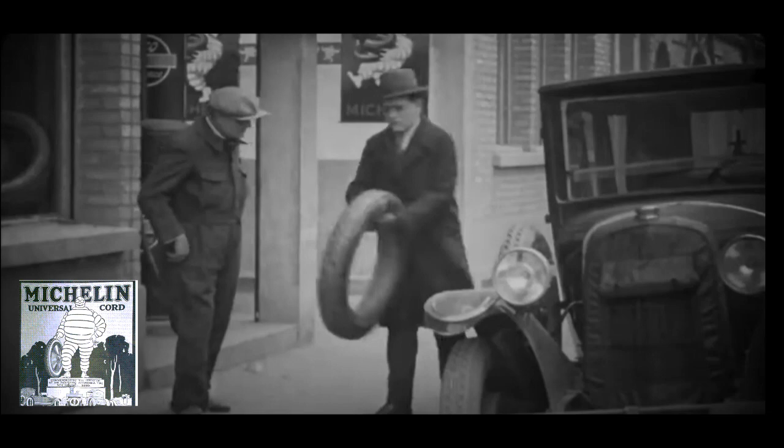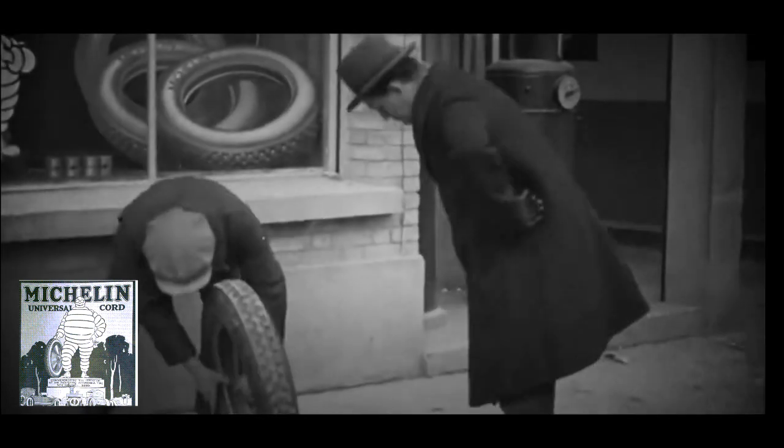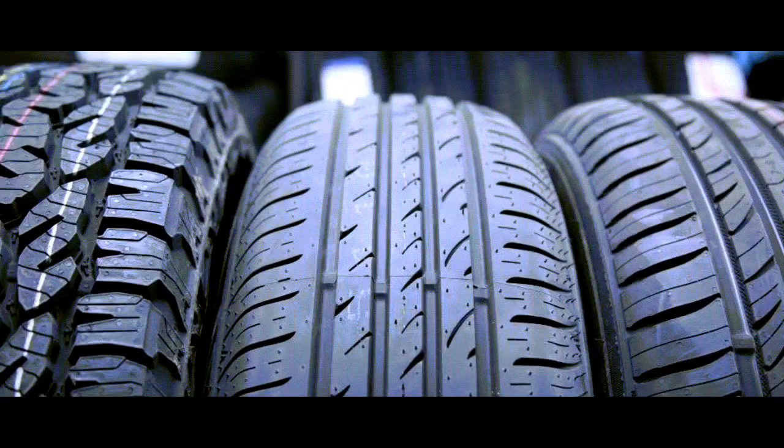In 1946, Michelin developed the radial tire. Because of its superiority in handling and fuel economy, the use of this technology quickly spread throughout the world.